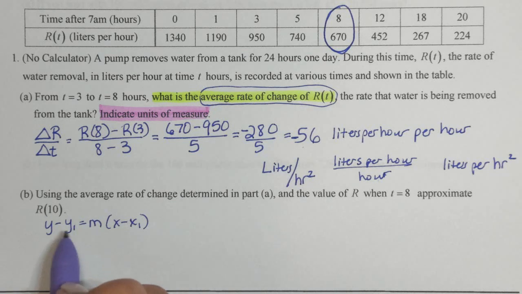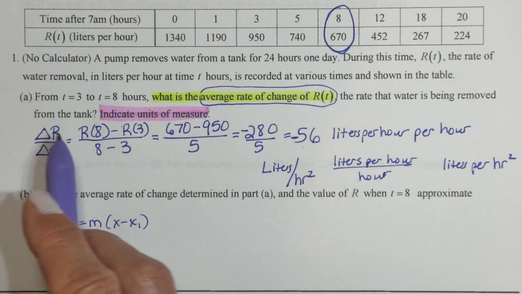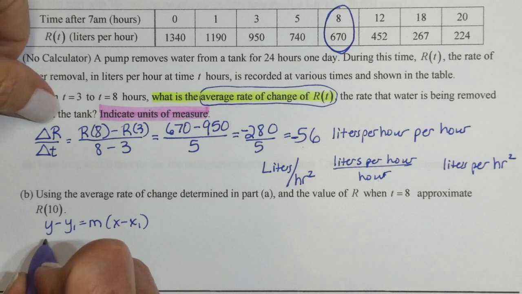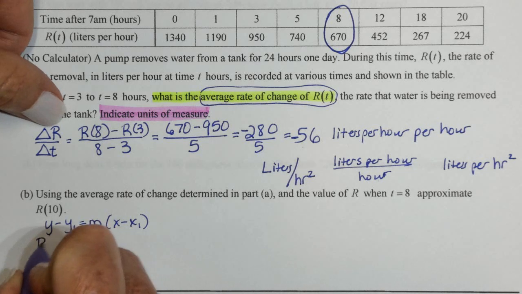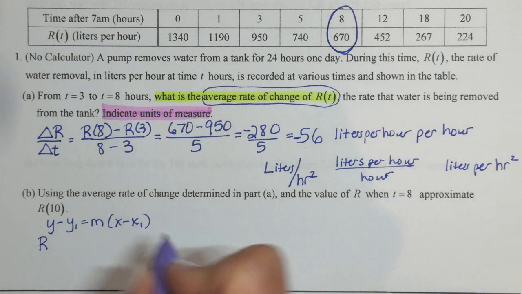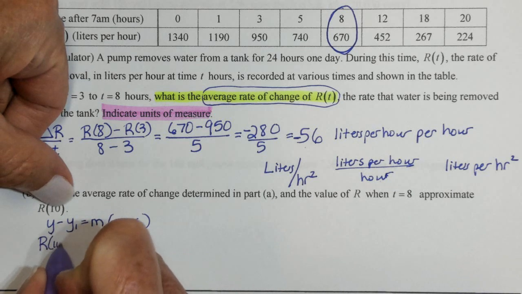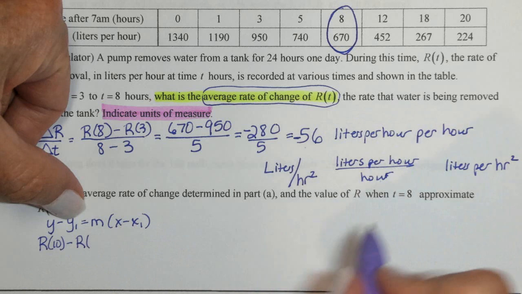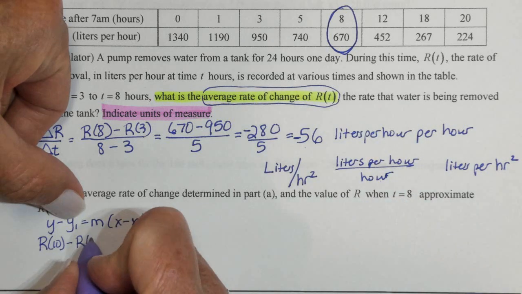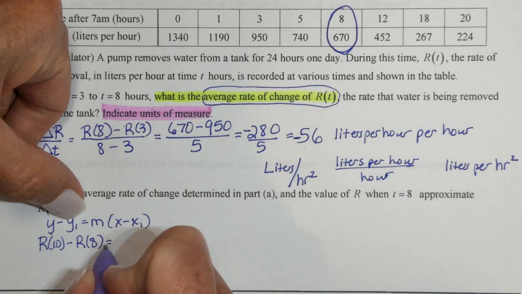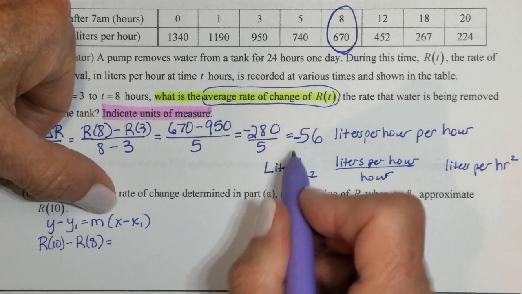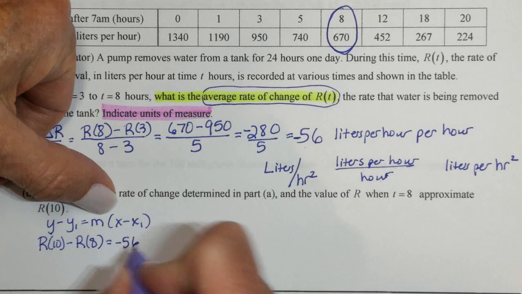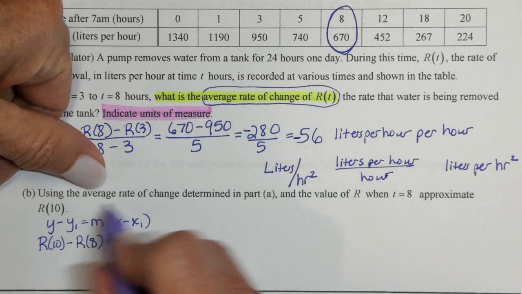But we don't have y's here, we have r's. So this y will be r at what I want it to be. I want it at 10. This y will be r at what they tell me to use, r at time 8. M is the slope, the average rate of change that they told me to use.